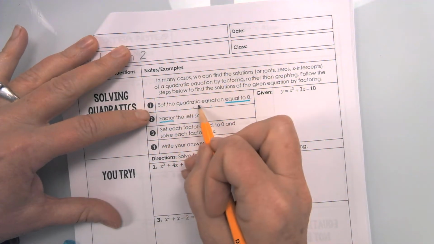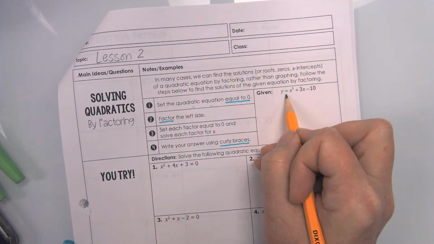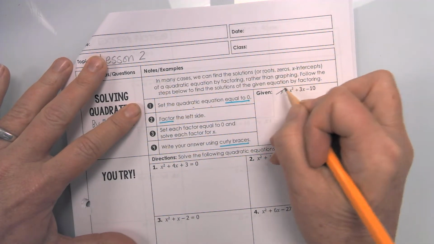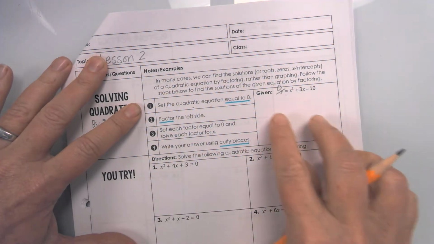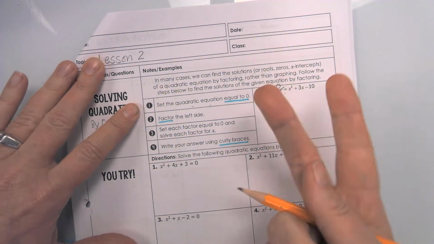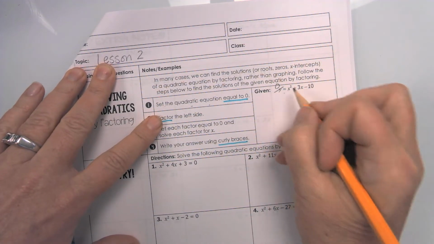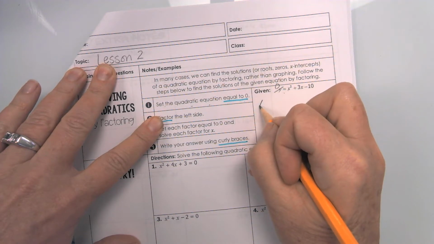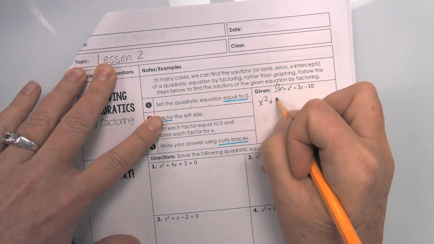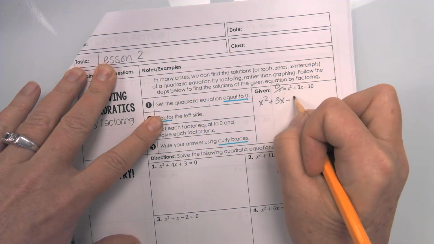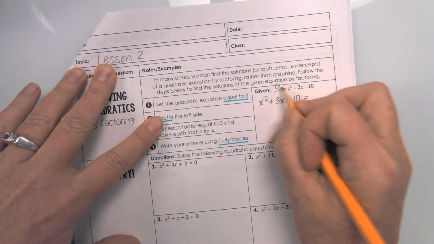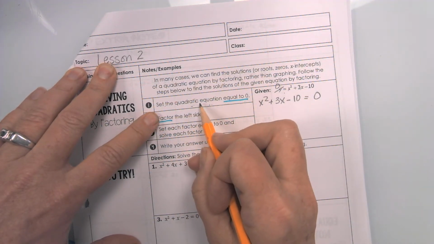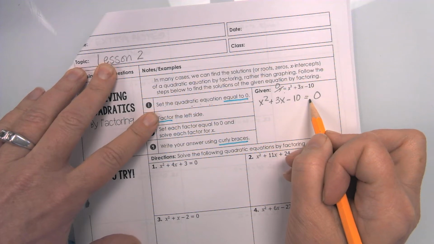Okay, so first of all, set the quadratic equation equal to 0. So I am going to make this equal to 0. In other words, I'm going to get rid of the y and make it a 0. Now, when I'm factoring, I actually want it to be reversed. So notice that I'm just going to flip. It's kind of like a reflection. I'm just going to flip it right over. So I'm going to write x squared first. Then I'm going to write my plus 3x. Then I'm going to write my negative 10 equal to 0. So that is what it's called when you are setting your quadratic equation to 0.